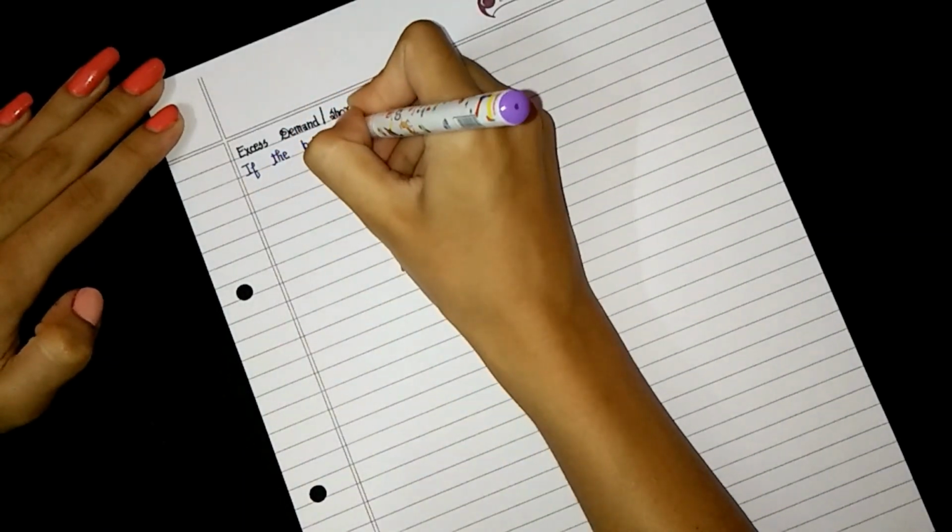We are here on the next page, that is excess demand. This is the next heading, short heading, or the sub heading.